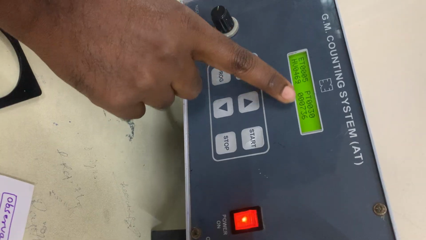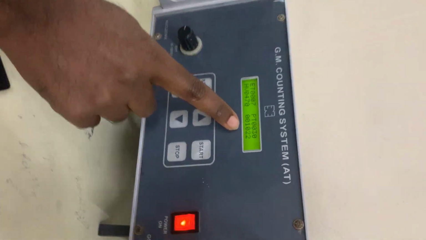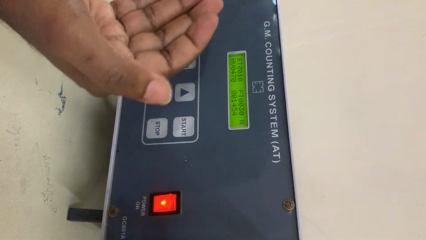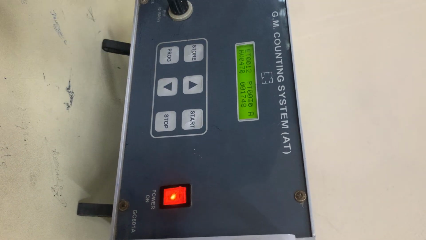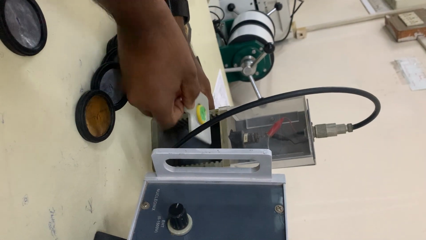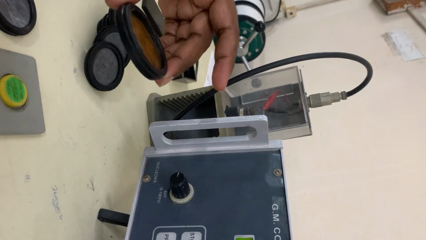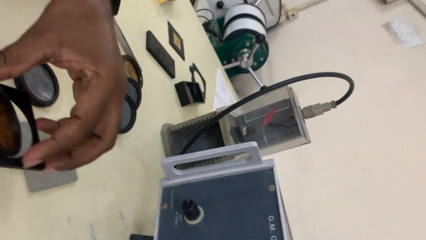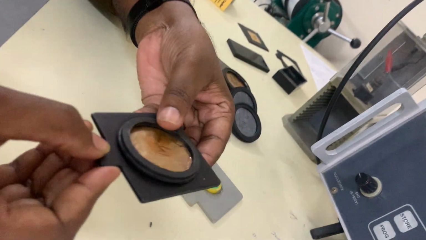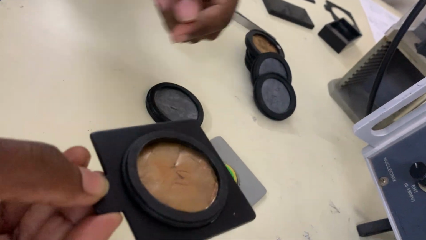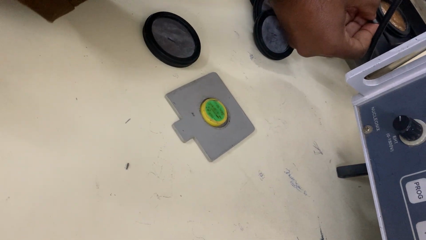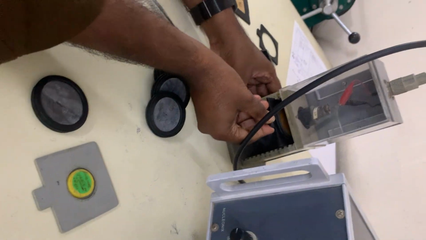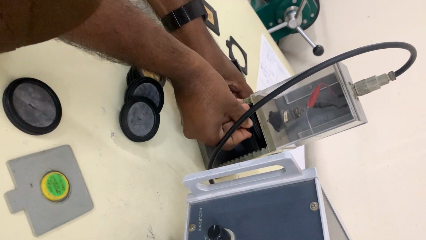Now for 30 seconds, how many counts are coming? Those counts you have to note. Clear? With the source, first I am keeping this. First you take the copper sheet. This is the copper sheet holder. You have to keep the copper sheet holder at 2 centimeters length.